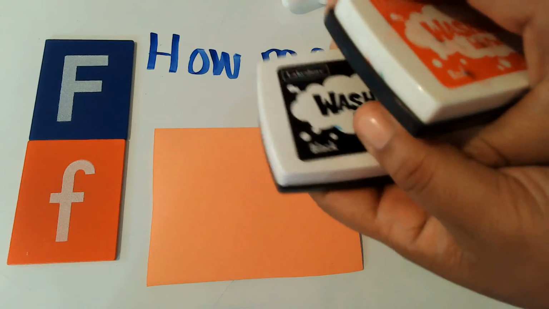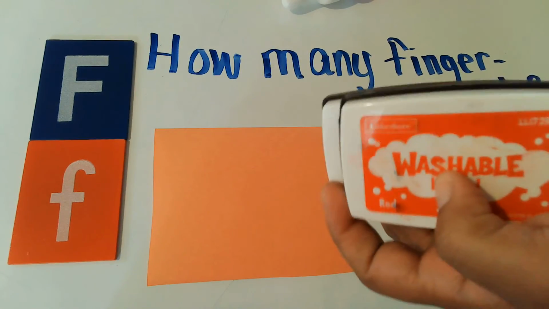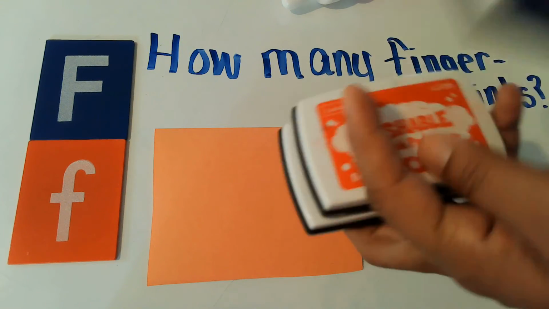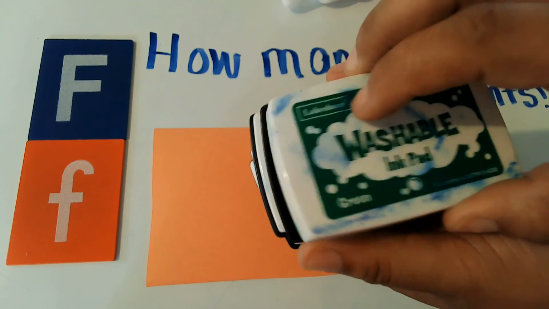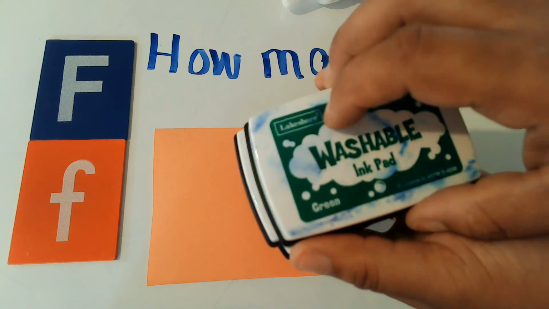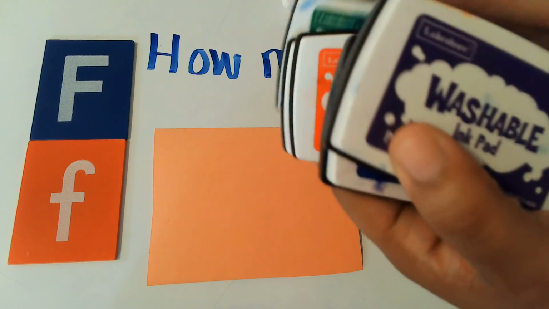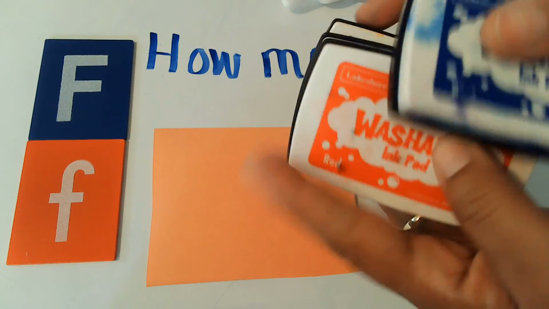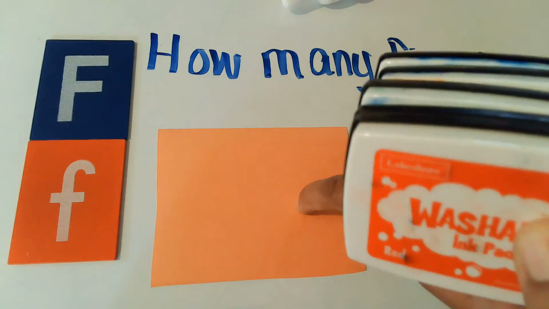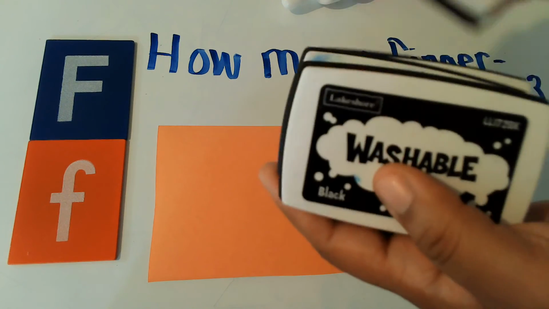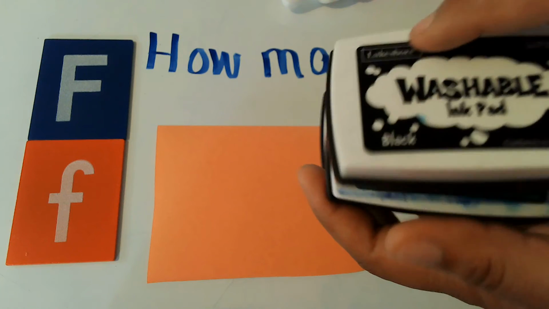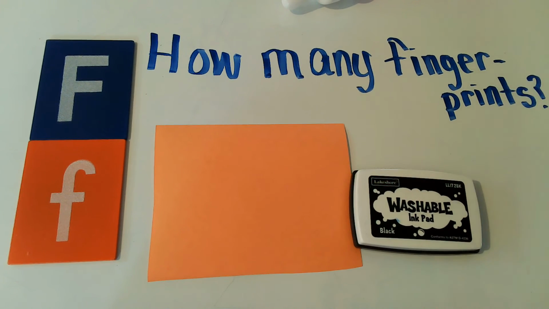So if you have stamps at your house, your mommy has stamps at your house, or grandma or poppy or whoever you're with, if they have stamps at their house, sometimes they have ink pads, okay? And that's what we're going to use today. So if you want to do what Miss Bacon's doing, you will need a piece of paper and you will need an ink pad. I'm going to use my black ink pad today. So I'll give you guys just a second in case you want to do your fingerprints with me.